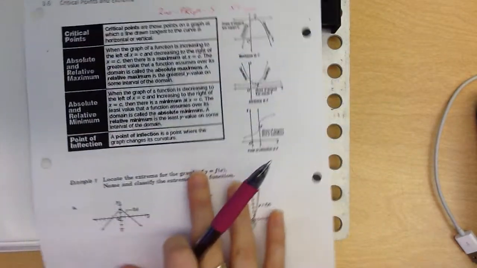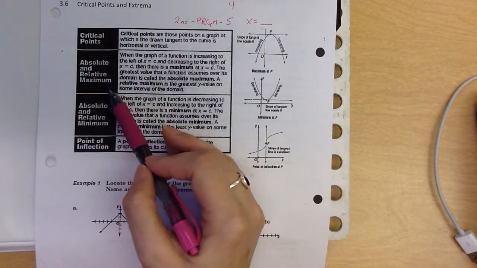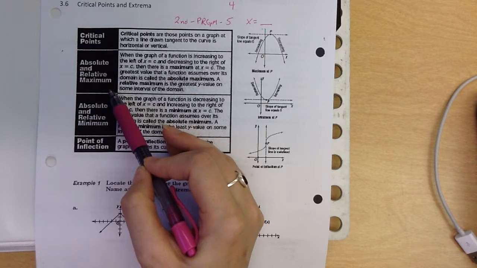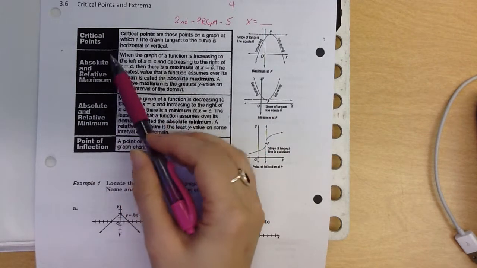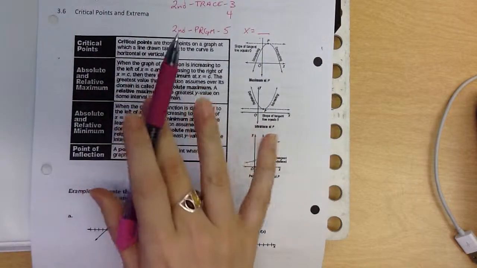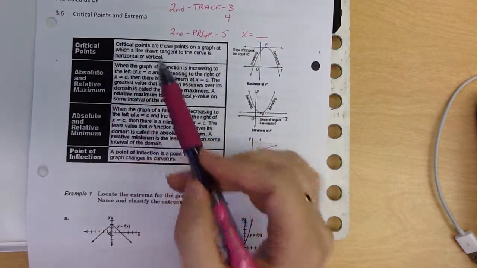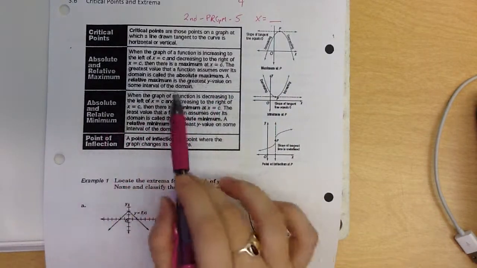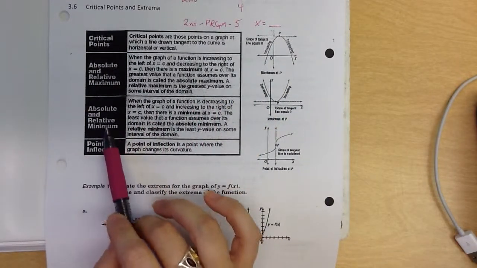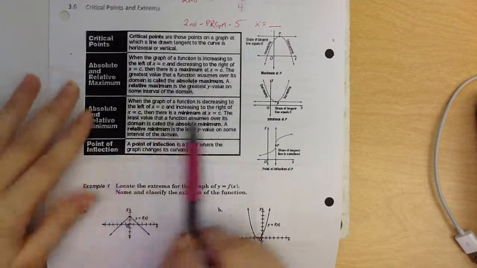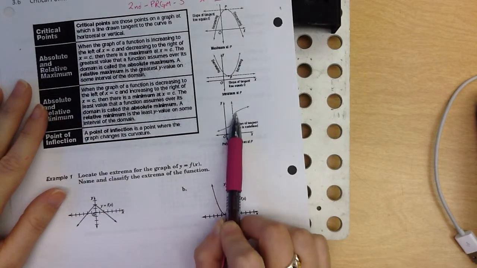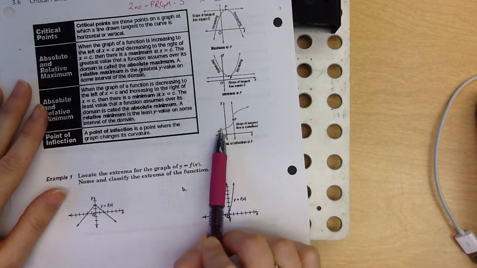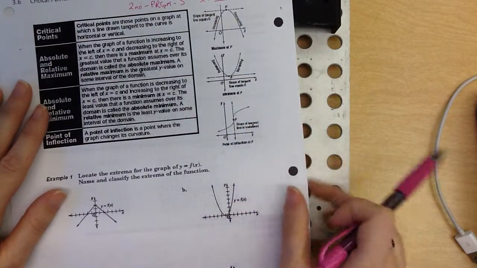So, kinds of critical point. Absolute and relative maximum. All of this is a repeat from Algebra 2. Absolute if it's the highest point anywhere on the graph. Relative if it's the highest point in its neighborhood, but there are other higher points later, or earlier, or somewhere else. Same with minimum. And a point of inflection is a place where it sort of changes curvature, but it's not a maximum or a minimum.